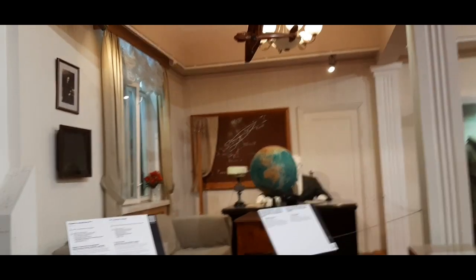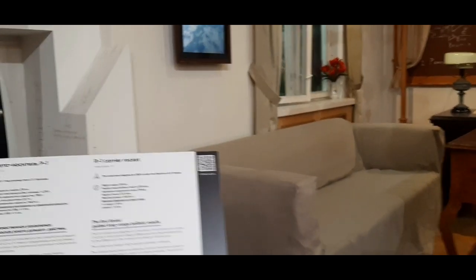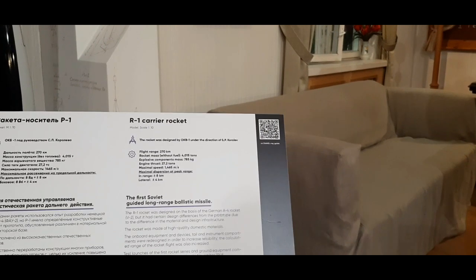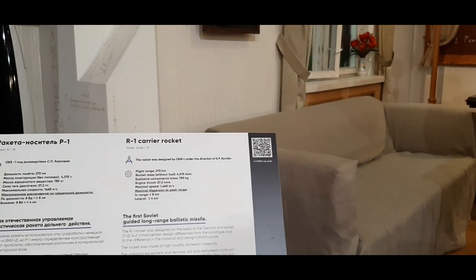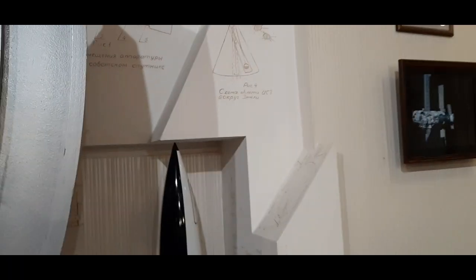Dito muna. Marami pa pala dun sa loob. The first Soviet grade long-range ballistic missiles. Ayan. R1 rocket. Carrier rocket. Ayan.